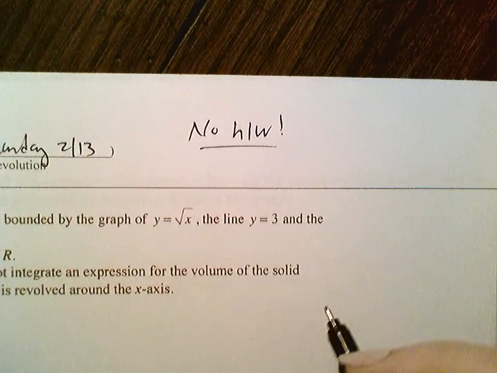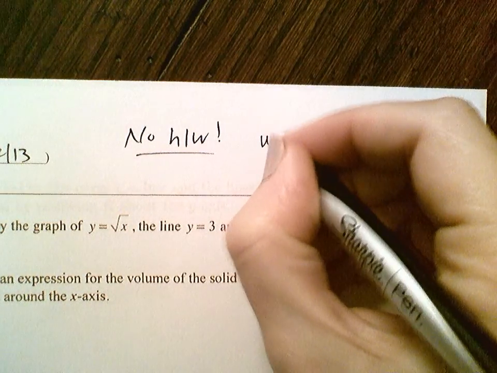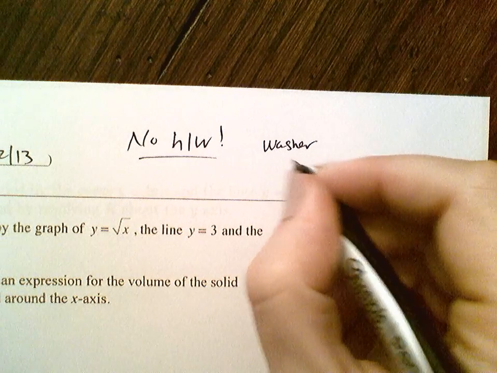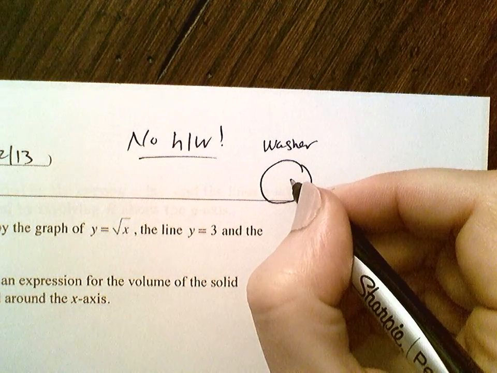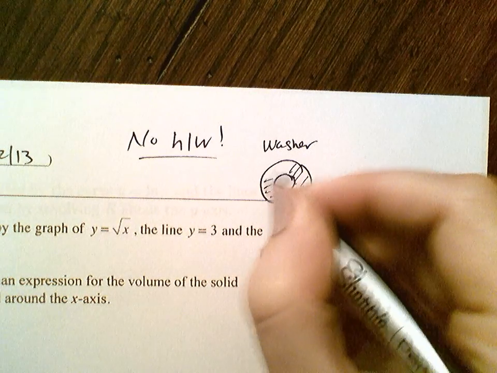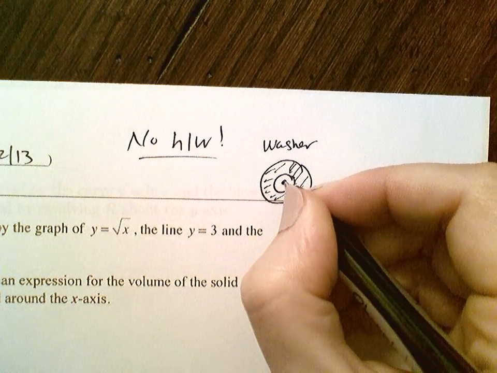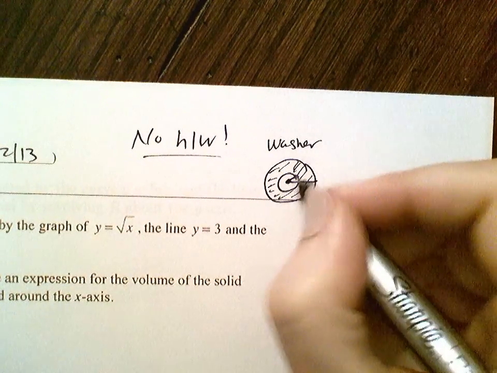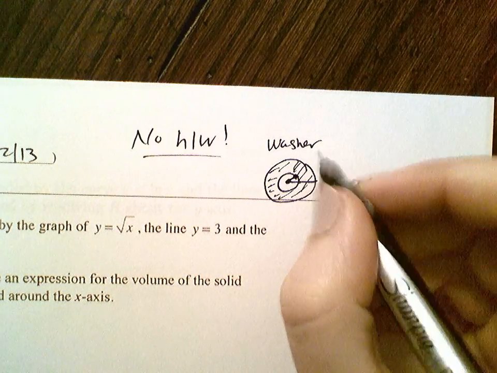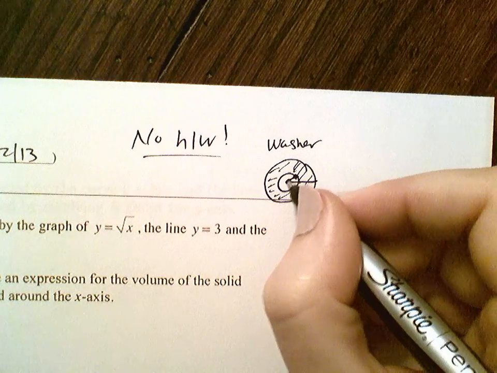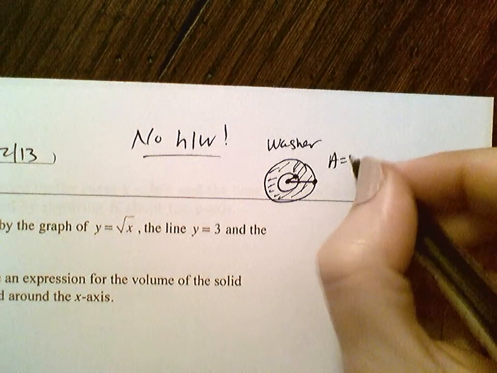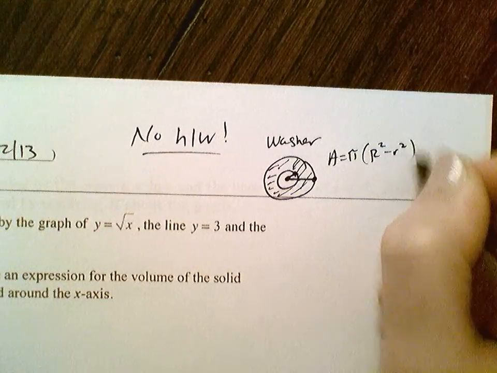Okay, so first, guys, I would like you to just write something down up here. So a washer looks like this. It looks like a disc, but there's an empty space inside of it. So draw this on your picture. A washer has a small radius for the empty part, and then a bigger radius. The small radius goes from the center to the beginning of the shaded region, and the big radius goes from the center to the end of the shaded region. So the area of this shaded region is pi big R squared minus little r squared. We're going to be using that today.